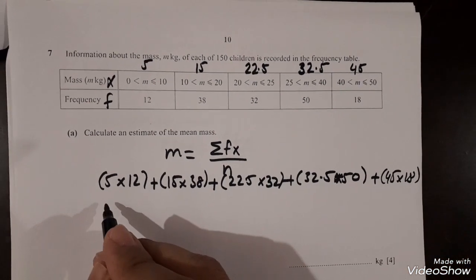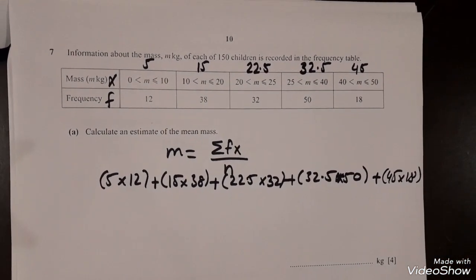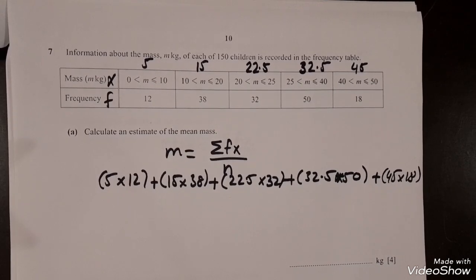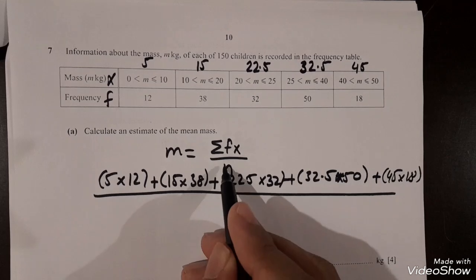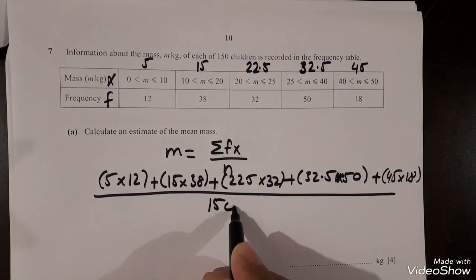Then we will use the calculator to calculate the value and then add this all up divided by total number, which is 150.